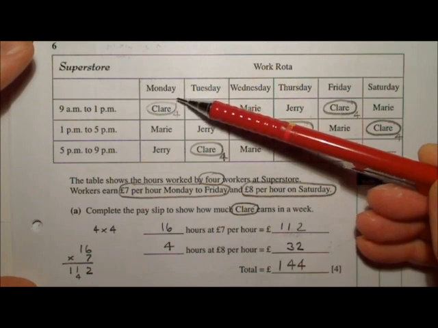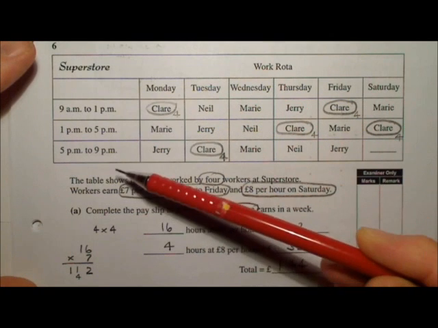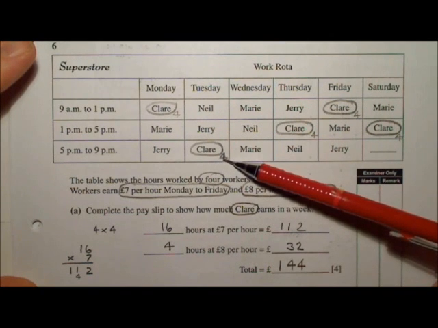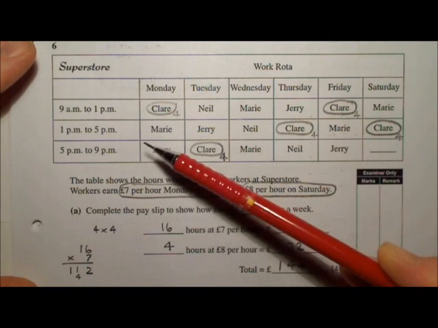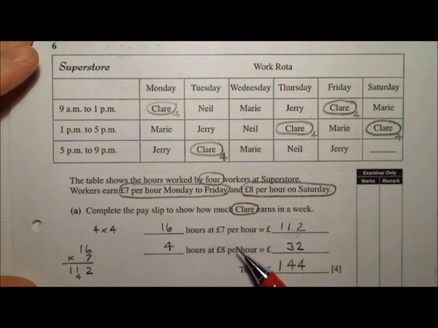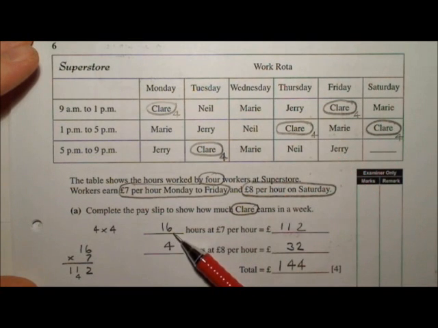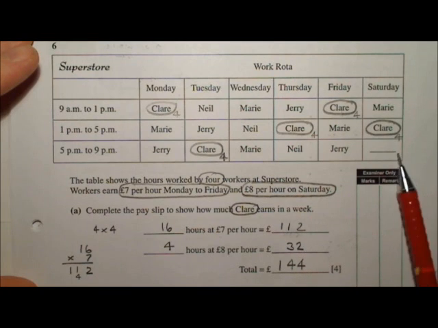So this is Monday. She worked from 9 a.m. to 1 p.m., which is 4 hours. Tuesday, Claire worked 5 p.m. to 9, which is another 4. Thursday, she worked 1 p.m. to 5, which is 4. Friday, another 4. And Saturday, another 4. So hopefully you can see that on Monday to Friday, she worked 4 times 4, which is 16 hours at £7 per hour. And then at £8 an hour on the Saturday, she has 4 hours at £8 per hour. So that's 32. And when we add those together, we get £144.